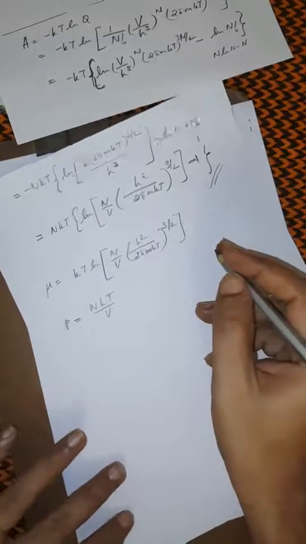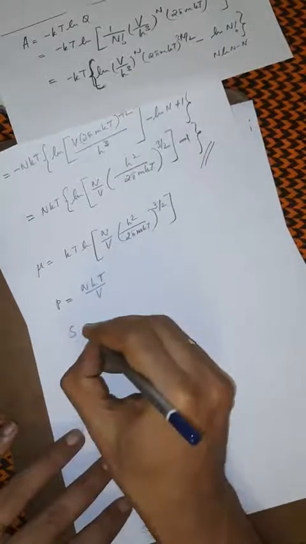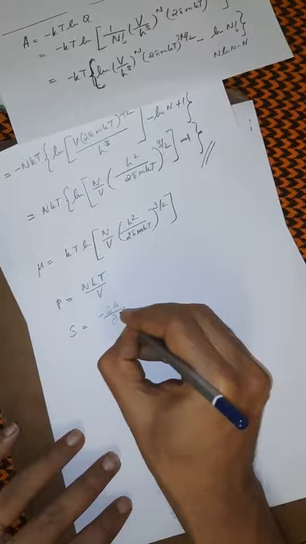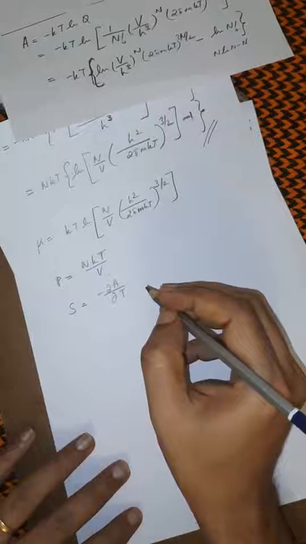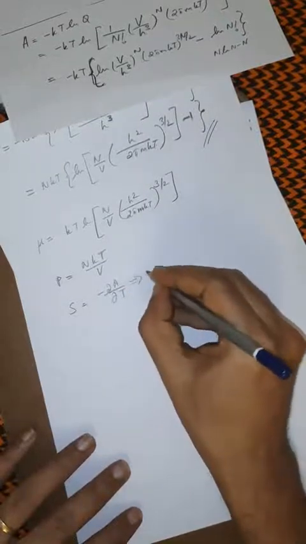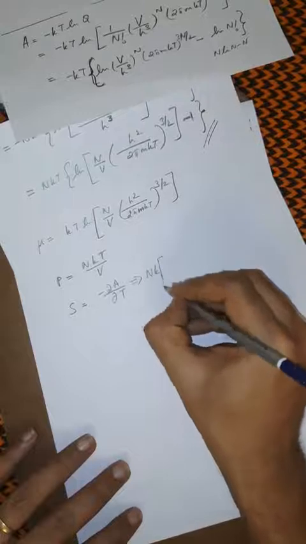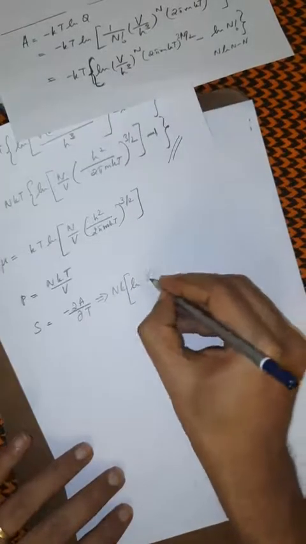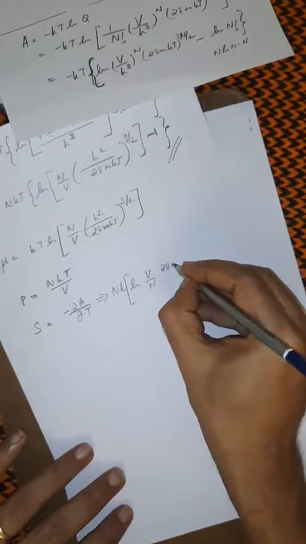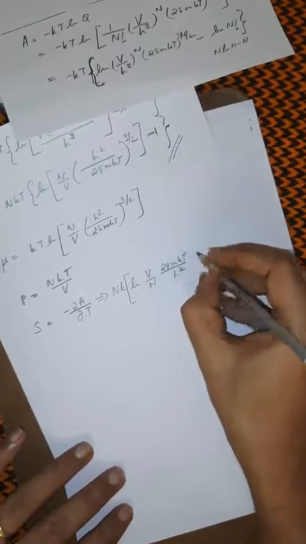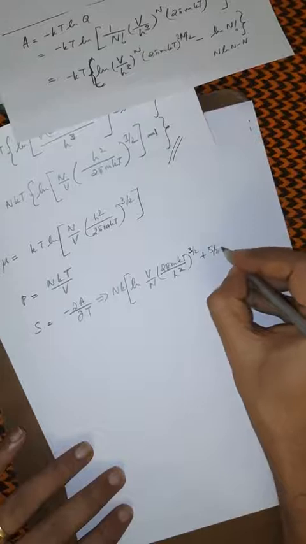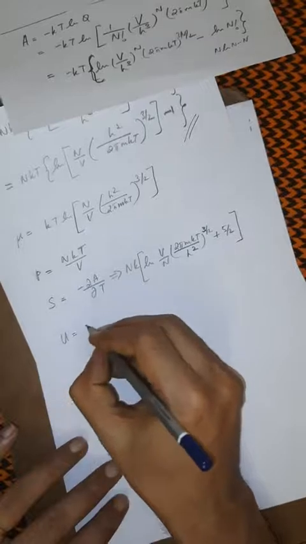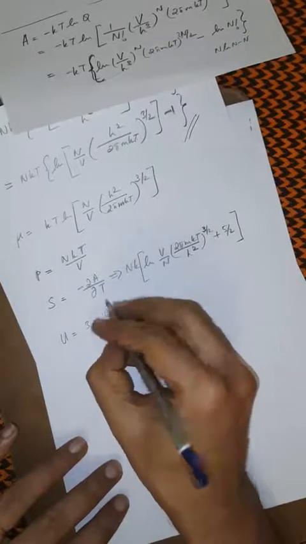So this is the expression, PV is equal to nkT, I should be getting. So you can try to get that expression, and S is equal to minus dou A by dou T, which will turn out to be nk ln of V by N, 2 pi mkT by h squared raised to 3 by 2, plus 5 by 2, right? And U is equal to 3 by 2 nkT, the average energy of a classical ideal gas.